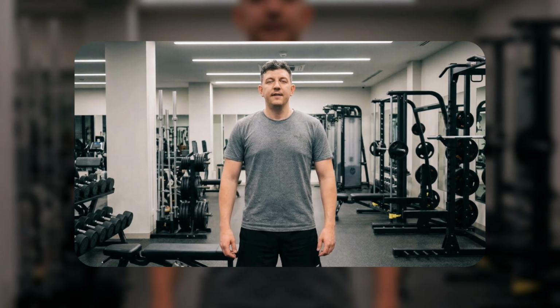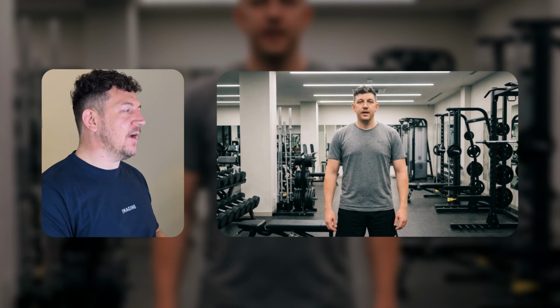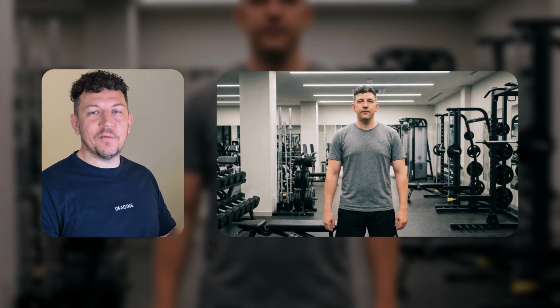Embrace the energy. Same clone, same voice, just a completely different environment. And that's how you turn one AI avatar into multiple versions of you.